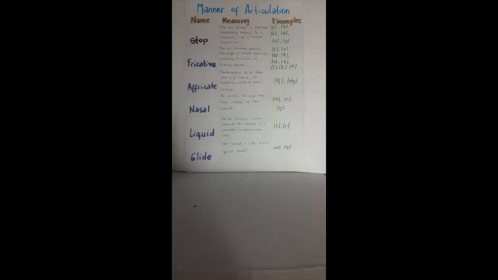Another category to describe a consonant sound in English is the manner of articulation, the how we produce a particular sound. Stops, also called plosives: the airstream is blocked completely somewhere in the mouth. Air pressure builds up and then it's released, like a tiny explosion. The stops in English are p, b, t, d, k, g.